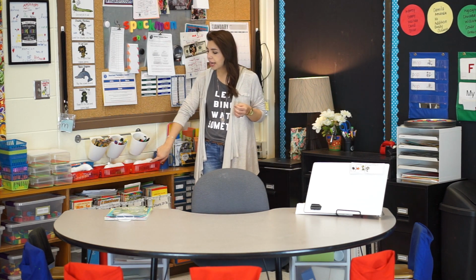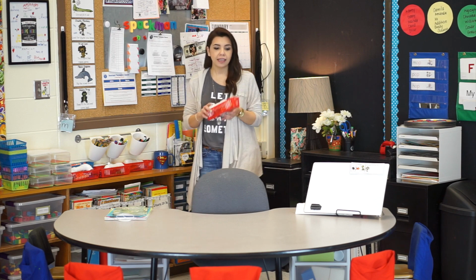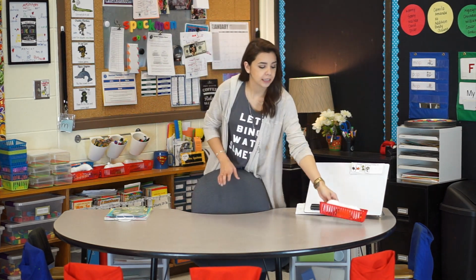So speaking of my red baskets, I have 6 red baskets and then 1 blue basket that I keep up here at all times. And these are meant for my small group area. So once I'm ready to do small groups, these baskets will get placed like so. And they'll be all around my table so that my students know that when they sit down, the tools that they're going to use during small group are going to be right next to them.